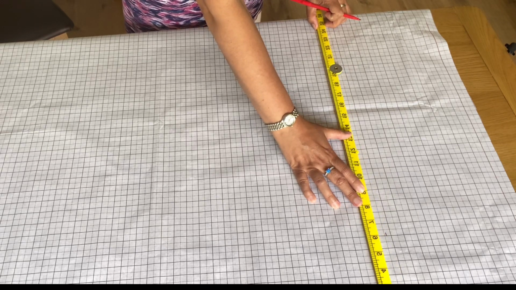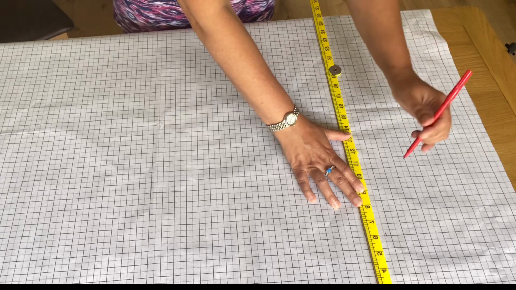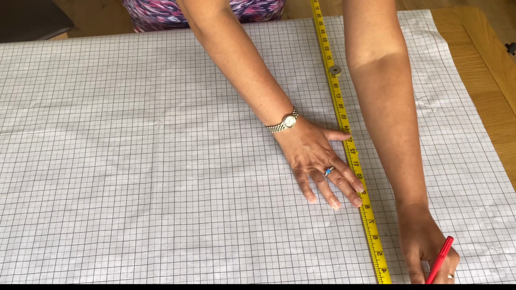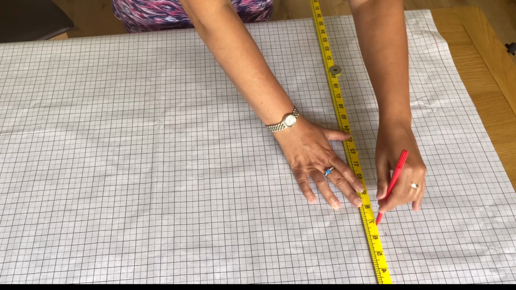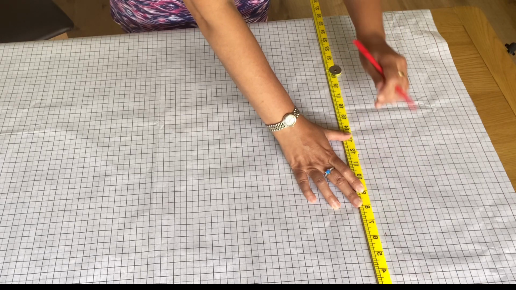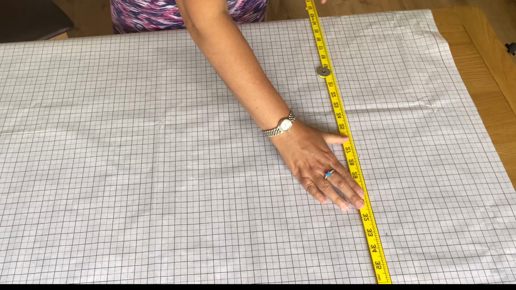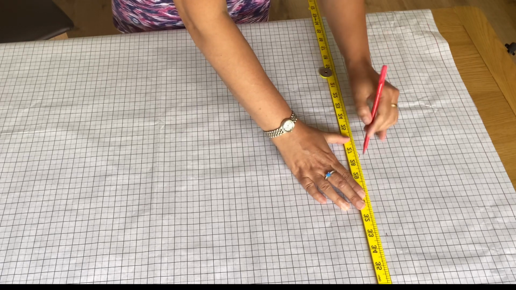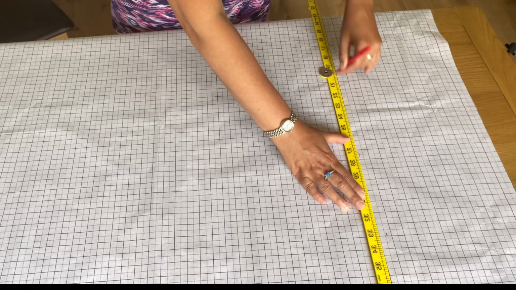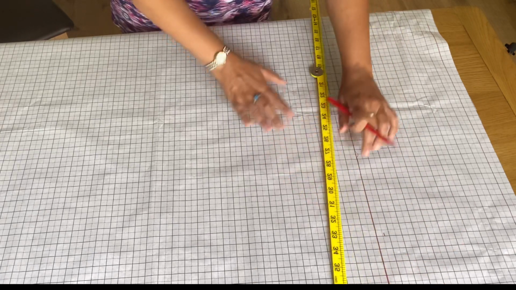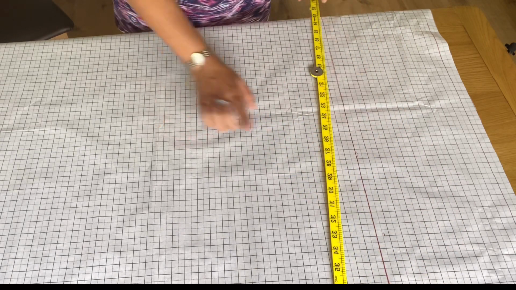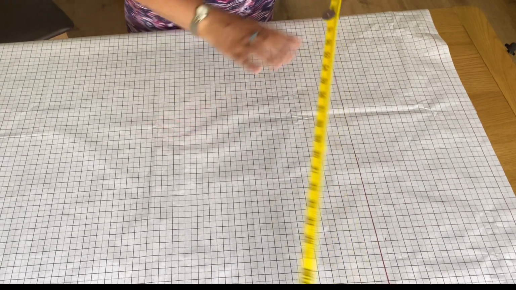Let's take 9 inches. If you are taller, then you can take more length. So one mark we have done for the hip measurement.